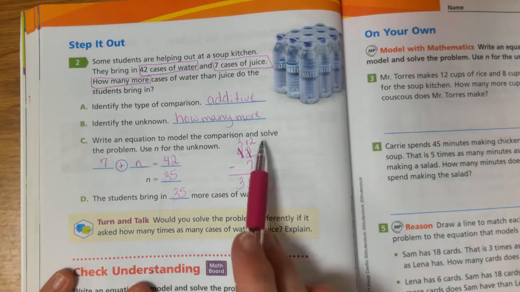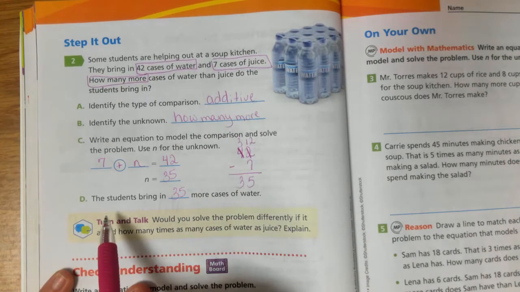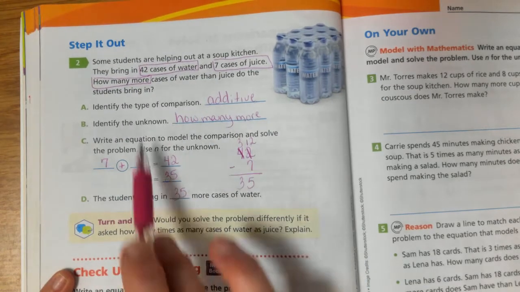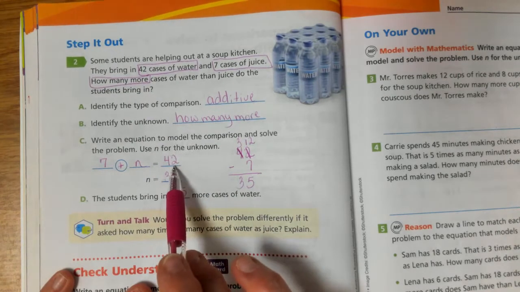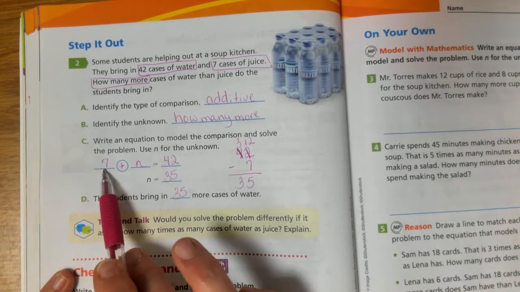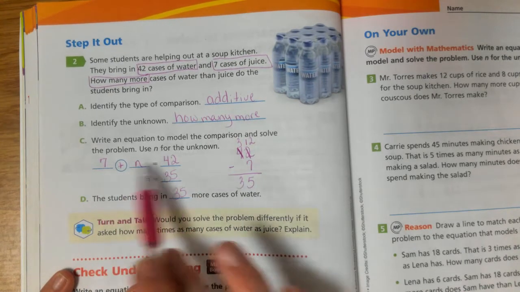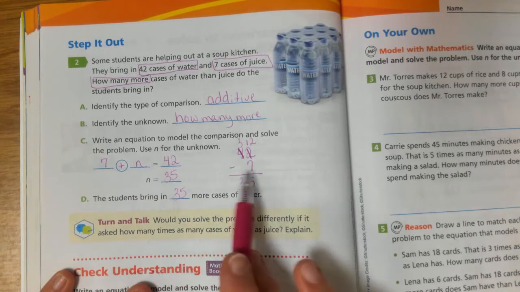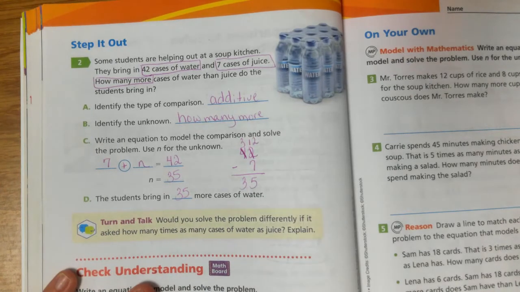Now, even though we had to subtract to find the answer, it's still an additive comparison because you have to add your 7 to an unknown to get the total, right? Your total is really the number of cases of water. That's what you're comparing. You're comparing the juice to the water, and we're trying to find the difference between the two. So our difference actually is part of the additive. So that's why we're doing the inverse or the opposite. Remember we talked about how the inverse is the opposite?